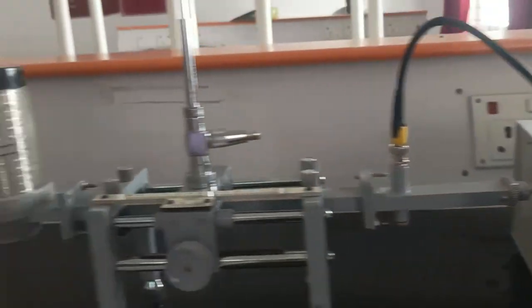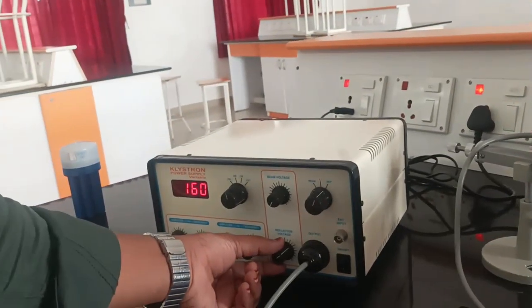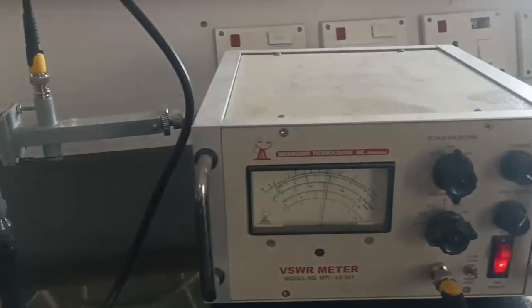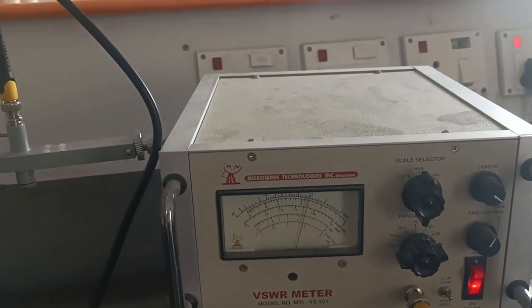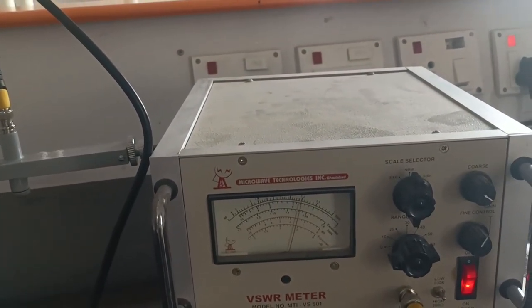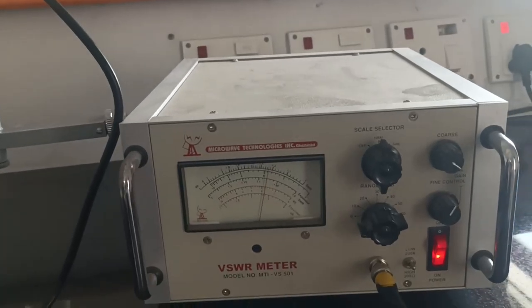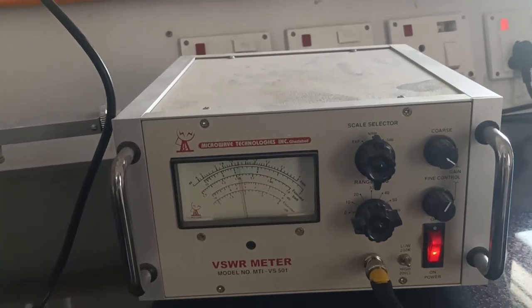And if I adjust the reflectometer and Klystron power supply, we have variation in the VSWR meter. By using the required voltage, we can find out the respective VSWR value for the corresponding waveform. Thank you.